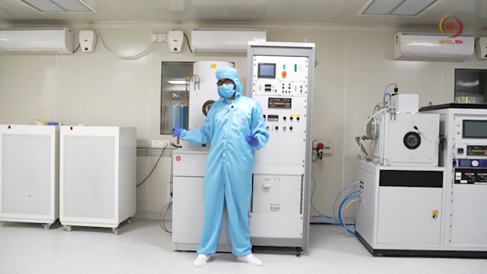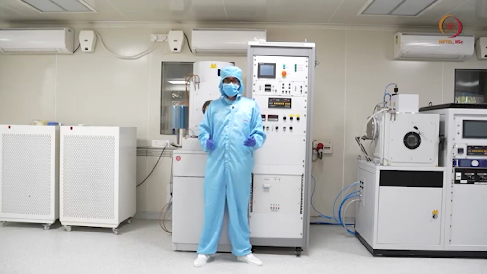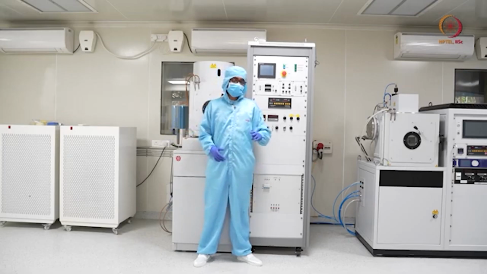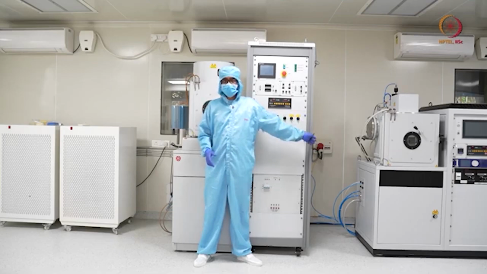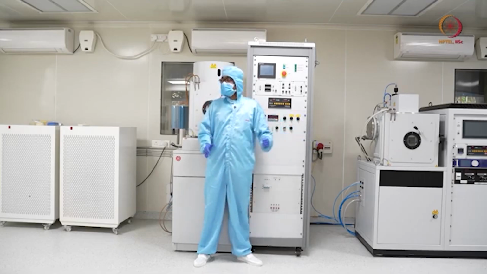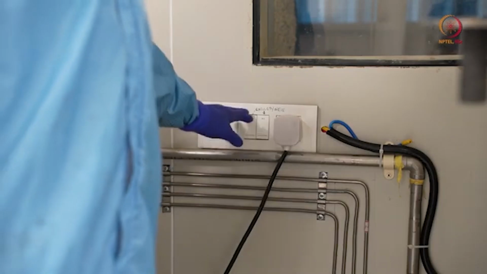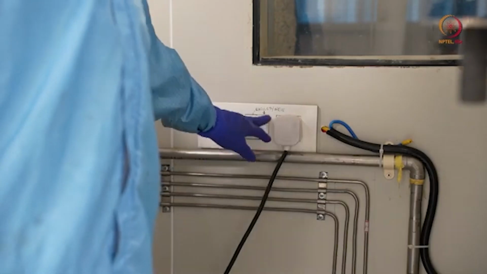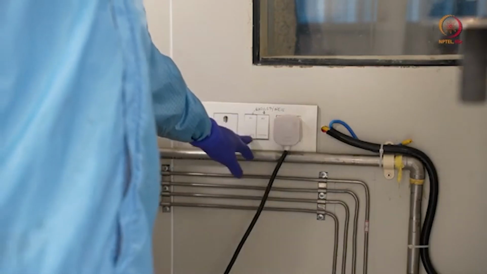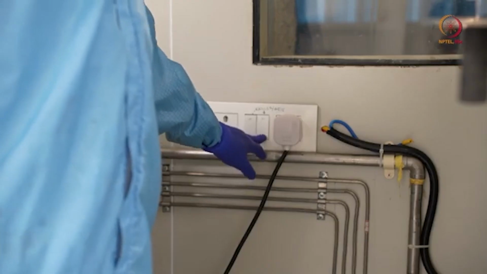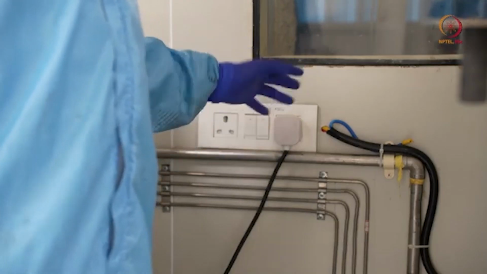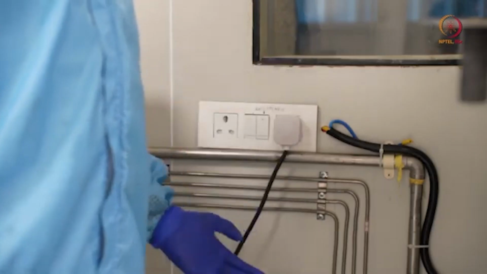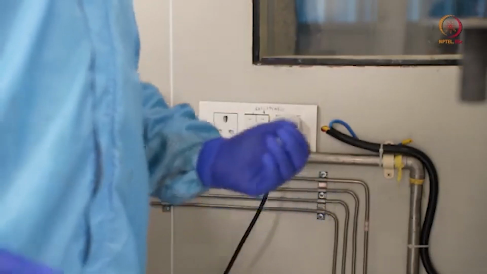So that is here on my right side, that we will switch on eventually, and then the main power will be on. That connection, that supply is here. So let us come to this first. The first one is connected to the chiller and the second switch is for the compressor. So let's switch on the chiller and compressor. This is the prerequisite for operating the tool.